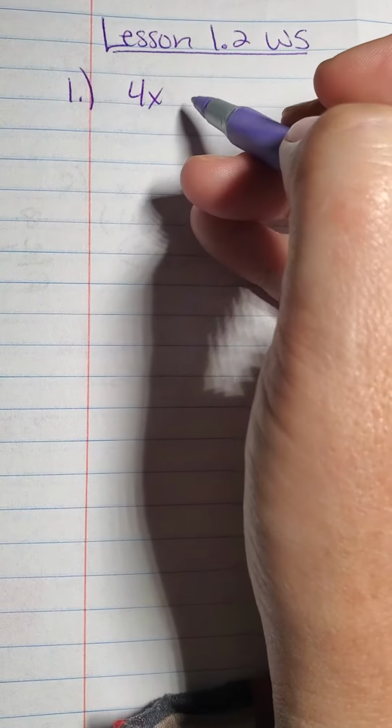Lesson 1.2, evaluating expressions. Problem number 1, 4x. It does say evaluate each expression when x equals 6. We know we can do this problem in our head. I know that. Our purpose, our focus right now is to actually understand the format for which we're going to do this. So know that every time you substitute in for a variable, wherever the variable was, in place of it, we need to put a set of parentheses. Just get into that habit now. It's going to help you later, I promise.